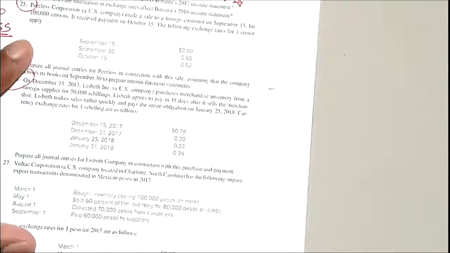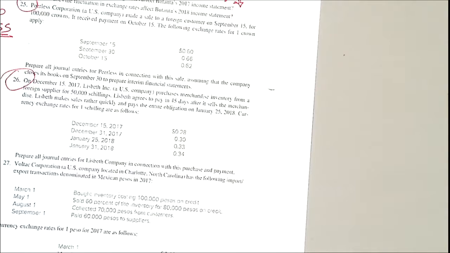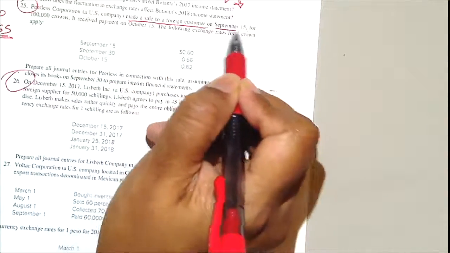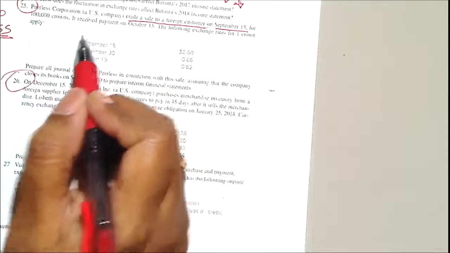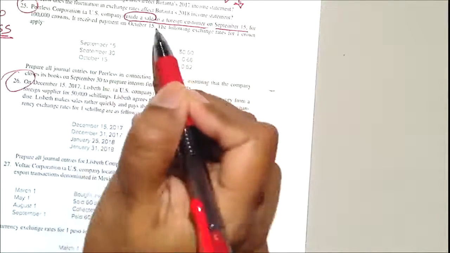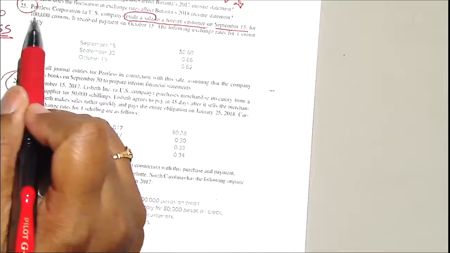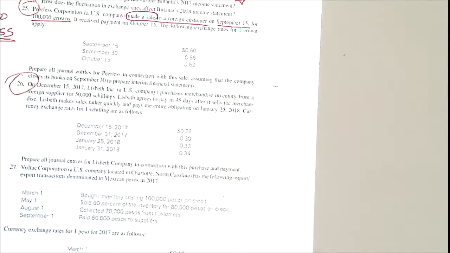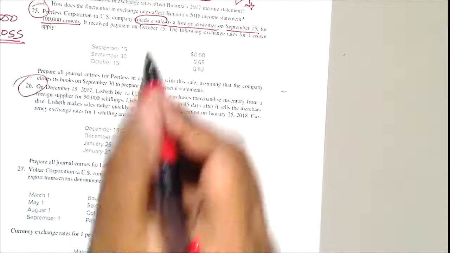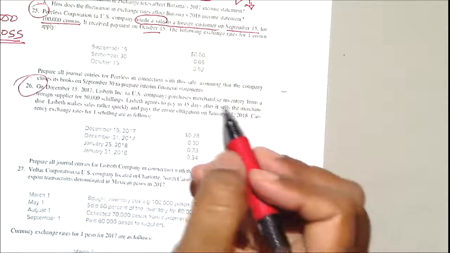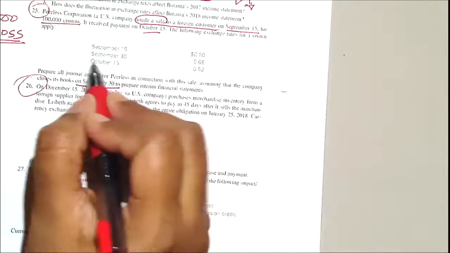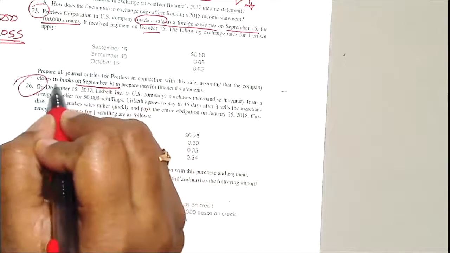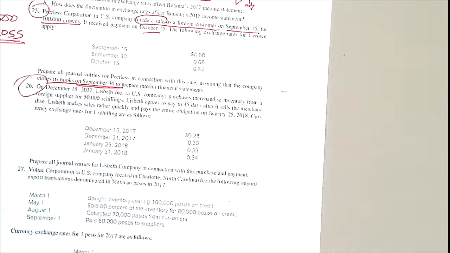Let's read 25. So US company, Peerless, made a sale to a foreign customer. Let's look at the date, September 15. They sold 100,000 crowns, the foreign currency's name, and received the payment on October 15. They actually closed their book on September 30th. Usually it's December 31st, but they mention they close their book on September 30th.